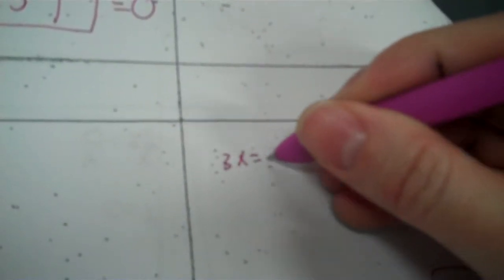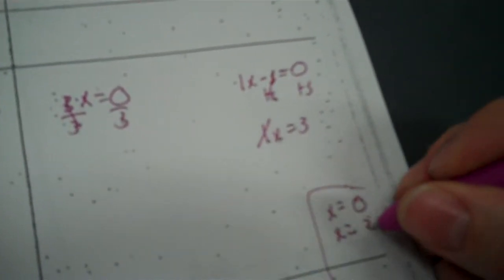So 3x could equal 0, 1x minus 3 could equal 0. So here we just divide by 3. That's 0. Here we need to plus 3. And you can divide by 1 if you want. It'd just be 3. 0 and 3 are the two solutions.